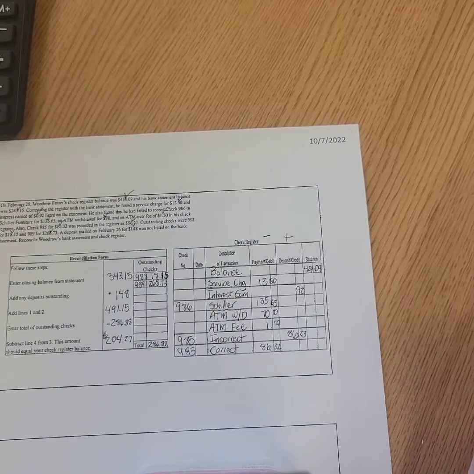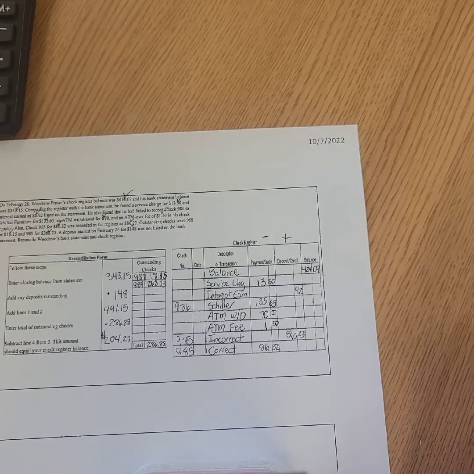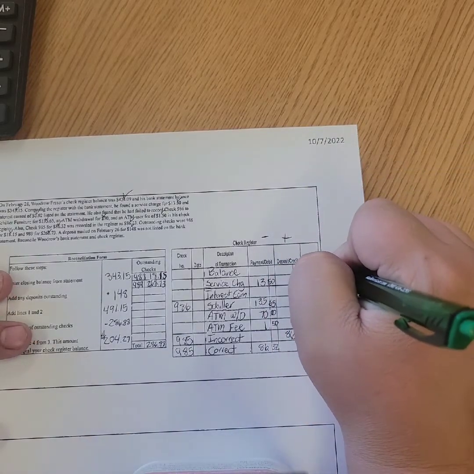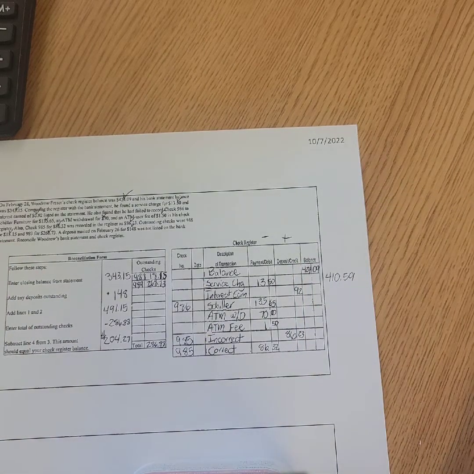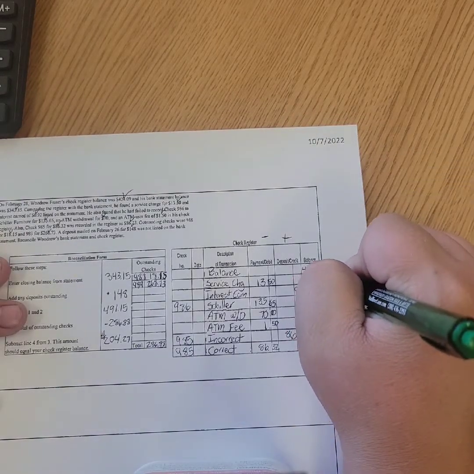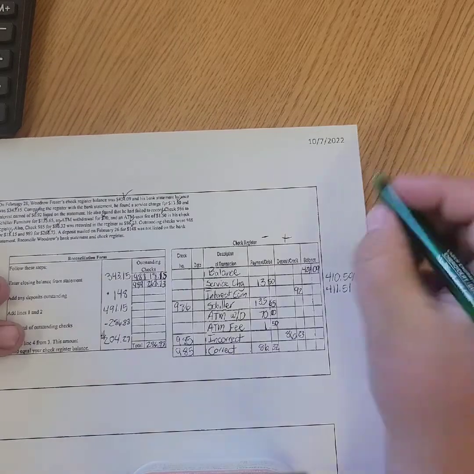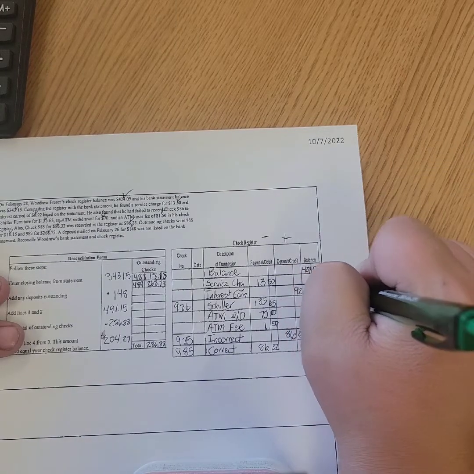So now let's go over here. So we'll start with $424.09. A service charge gets subtracted, so $13.50. And I'm going to write it over here just so I can write it larger. $410.59. Then we add 92 cents. So $411.51. Then a check for $135.65. So now we're down to $275.86.